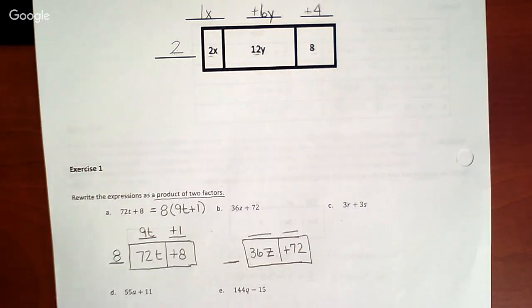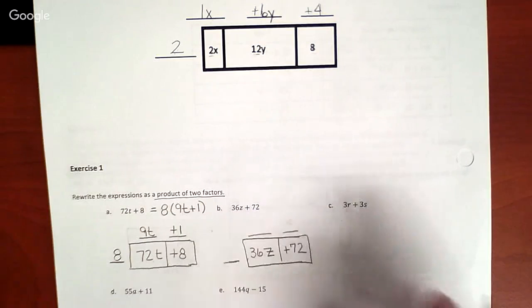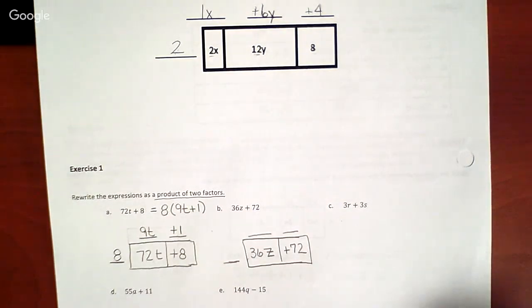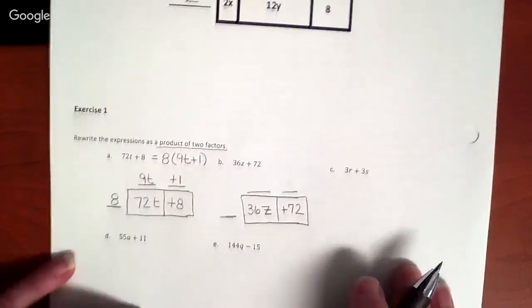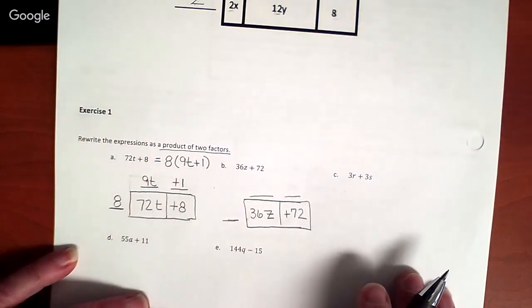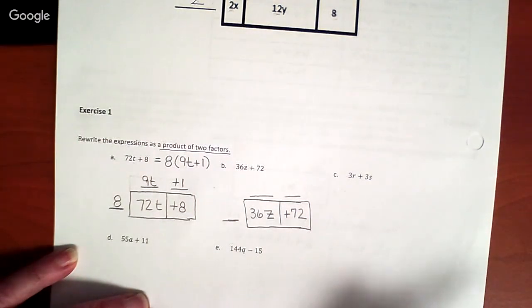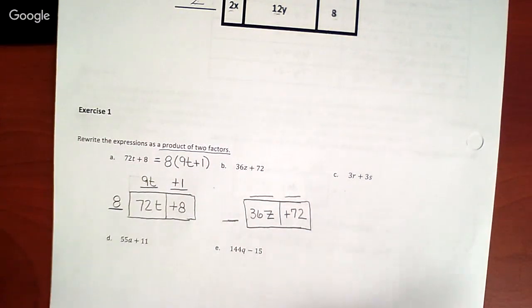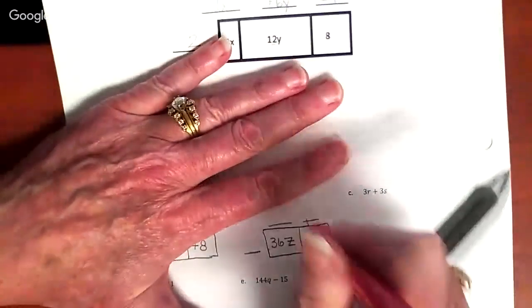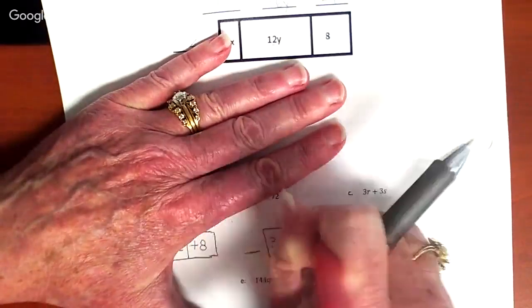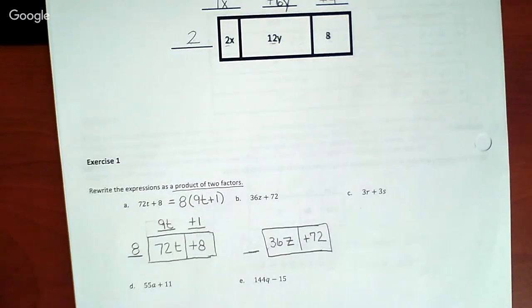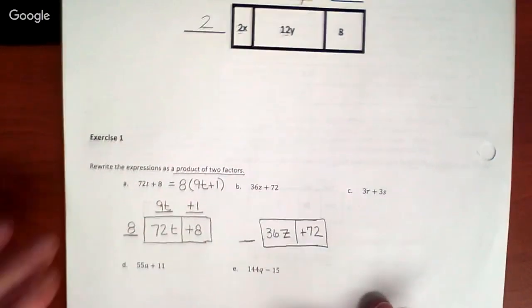And again, it's a little bit more difficult to try and find these numbers here. And our other method is the birthday cake method of trying to find out what that is. And we're going to look into that, especially for this one. Because what happens is, if we don't find it right away, we're going to get the wrong number. And we actually want the greatest common factor.